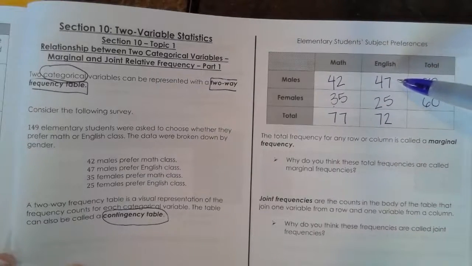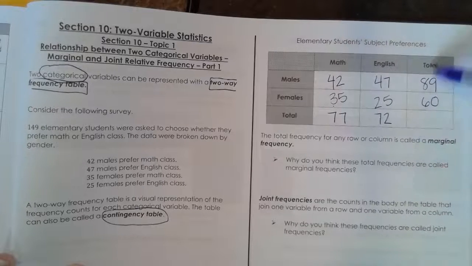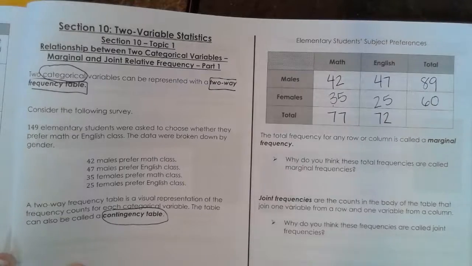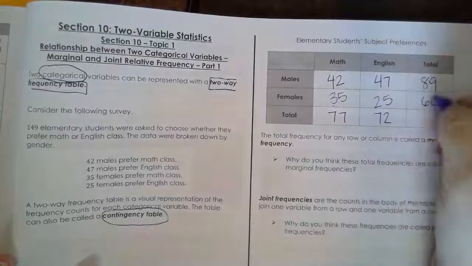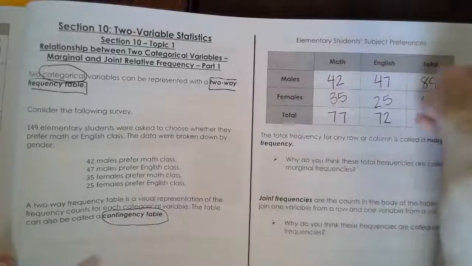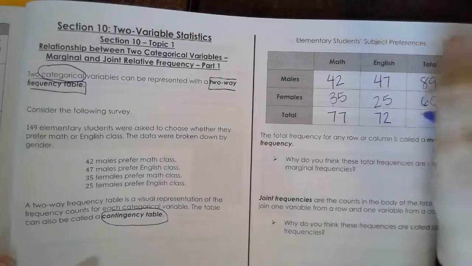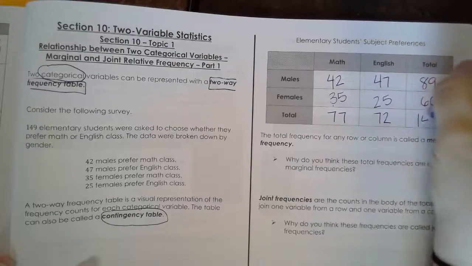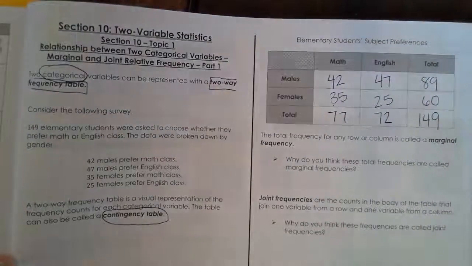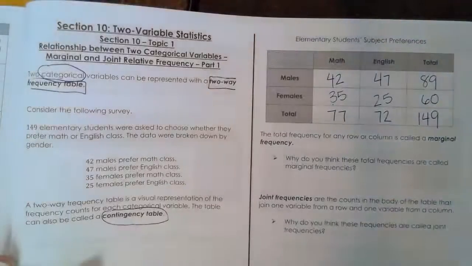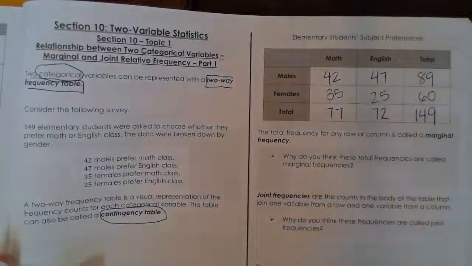Now, you might be saying, how do I know whether I add this way or this way to get this total? Good question. It doesn't matter. So I could either add this way or I could add this way, and either way I add, I will have 89 plus 60 or 77 plus 72. Both of those should give me 149. This is a really good way to check to make sure that you filled in your data correctly.